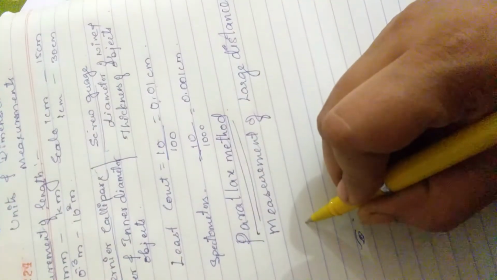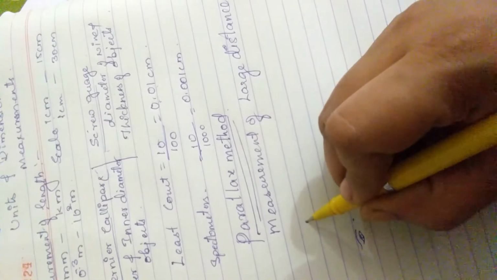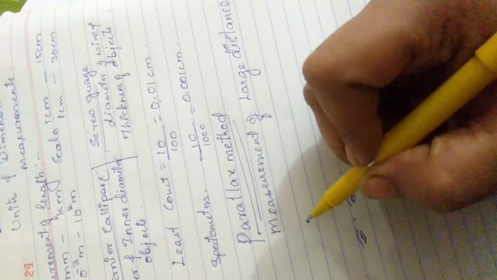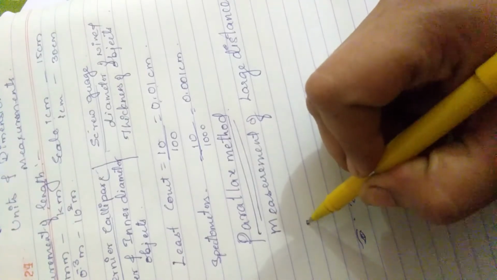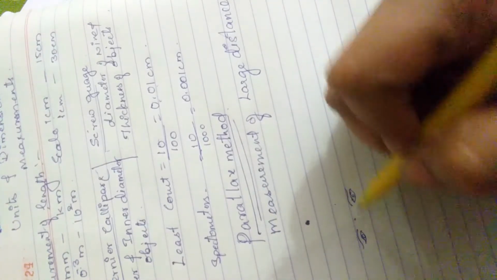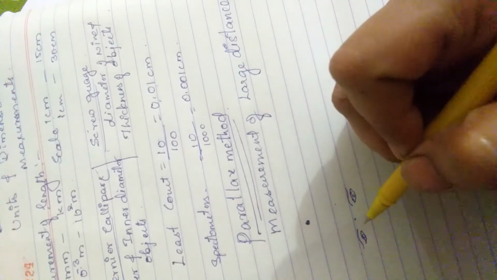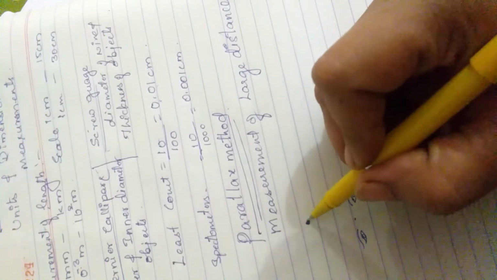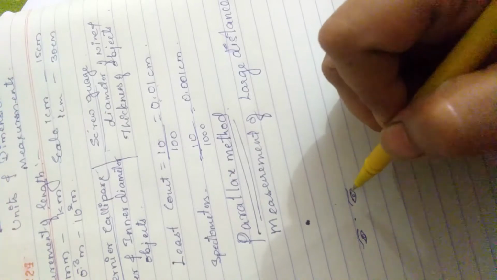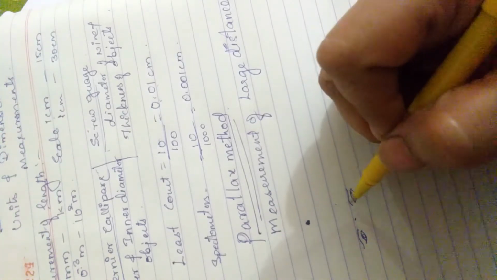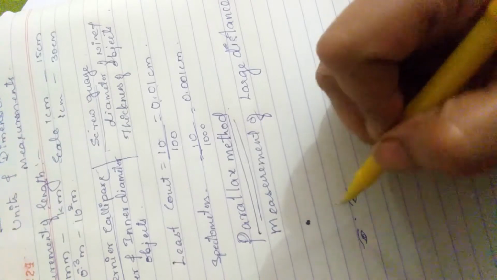we keep an object in front of our eyes, like a pen needle. So we are focusing on this needle, this point, by our eyes. So in this case, first we have to see this point with the right eye, closing the left eye. Okay, so we have to measure the distance.